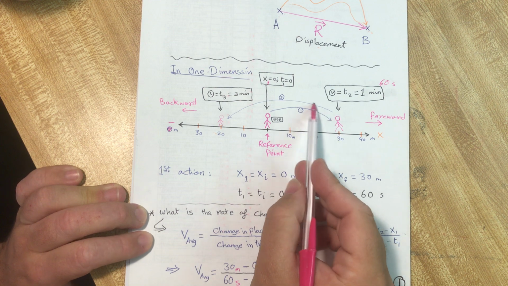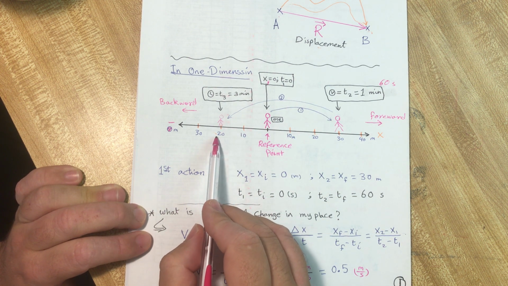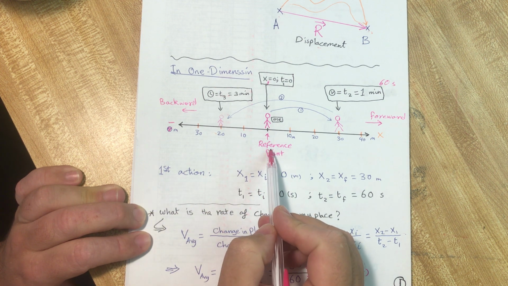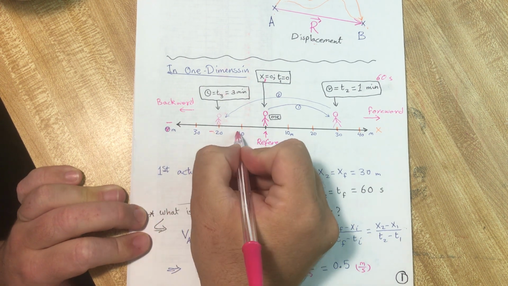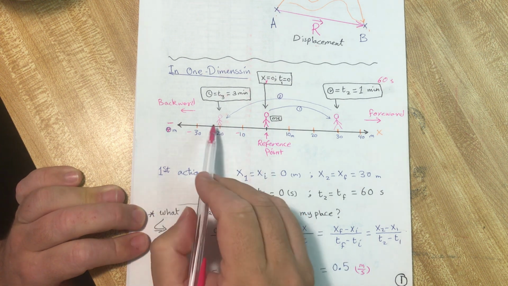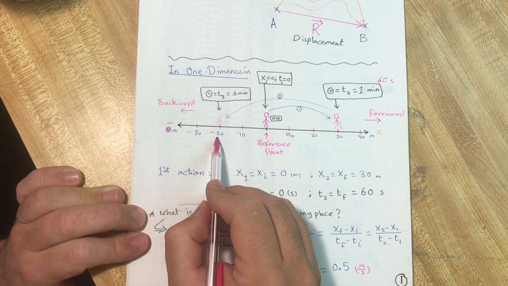Then I move backward to 20 meters backward from the initial reference point. It is minus 10, minus 20, minus 30. This is minus 20. And when I measure the position here, it was negative 20.